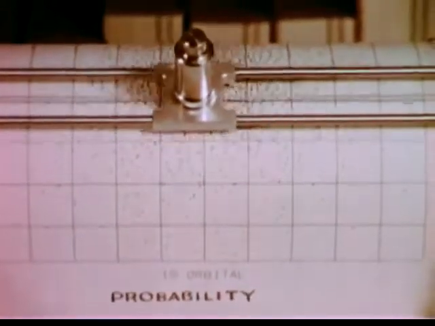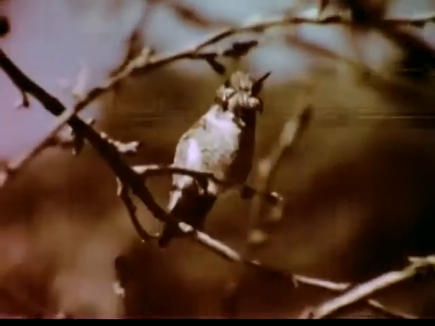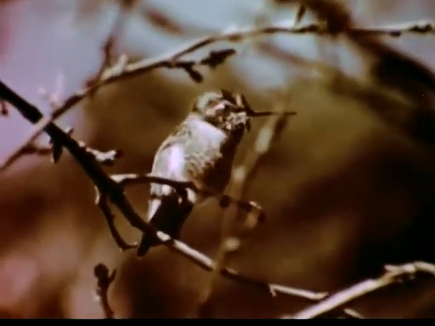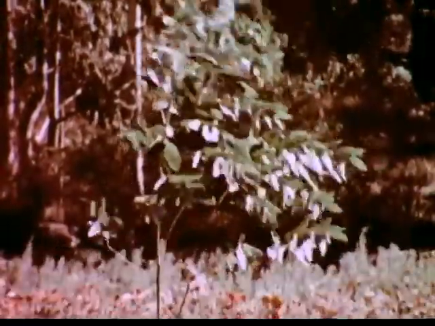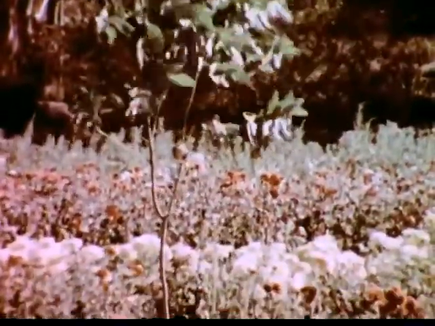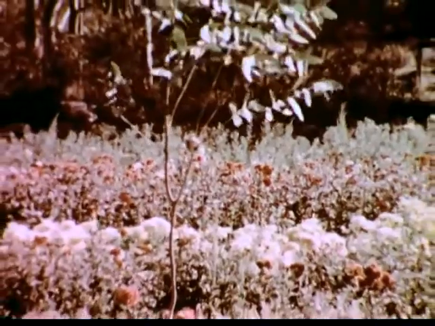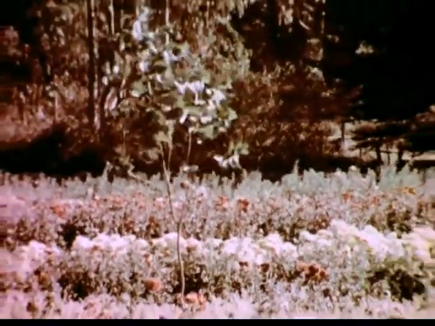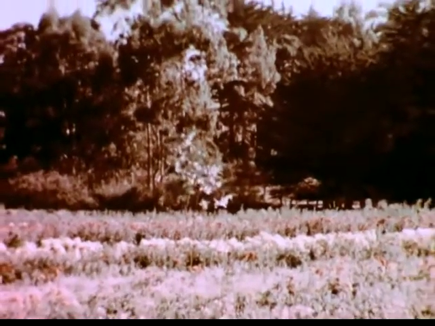To answer this question, another analogy may be useful, the movements of a hummingbird around his nest. We'll use the hummingbird to represent the electron. His nest represents the nucleus. The nest is located in this small tree in a field of flowers. Let's represent this scene on a chart. Here is his nest in the tree.